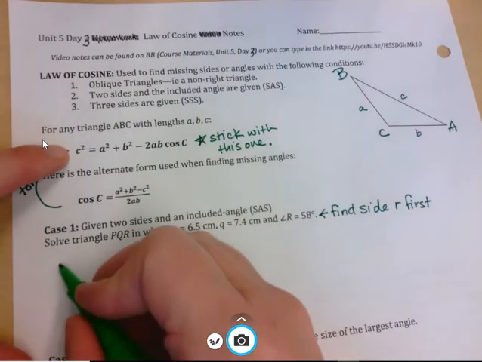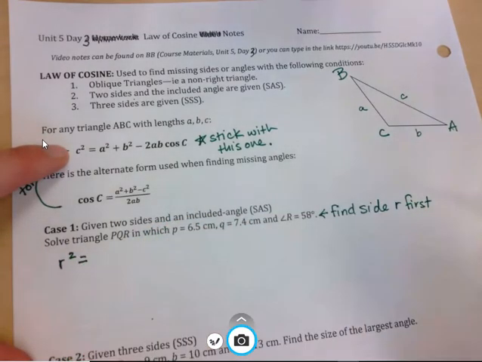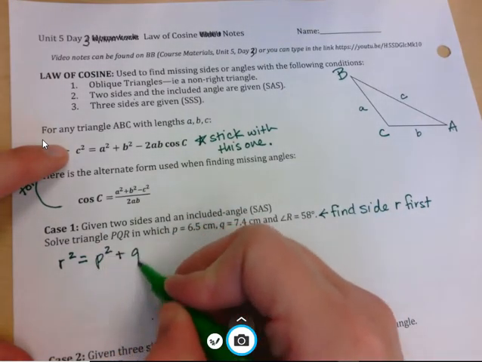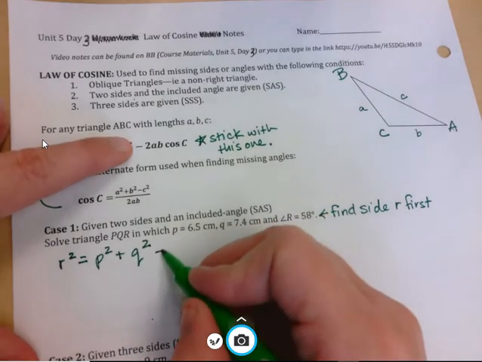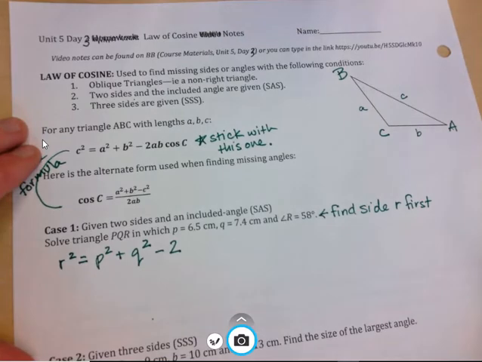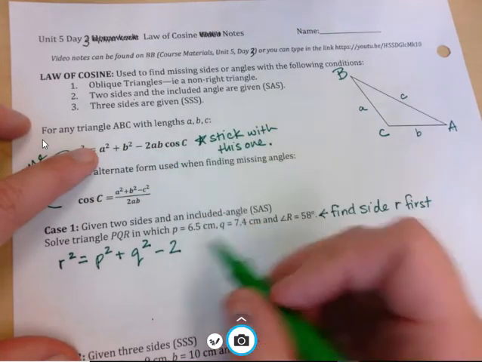So it's going to start with R squared equals. And then instead of a squared plus b squared, what letters do we have? P and Q. Minus 2, instead of AB, what letters should I use? P and Q, right. See, these two are going to match these two.